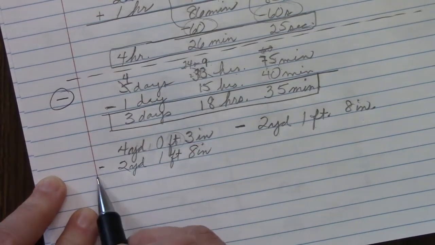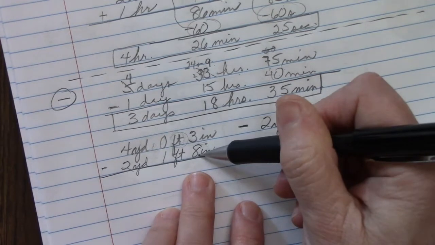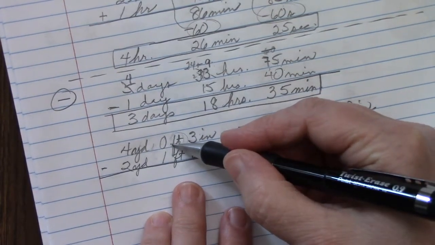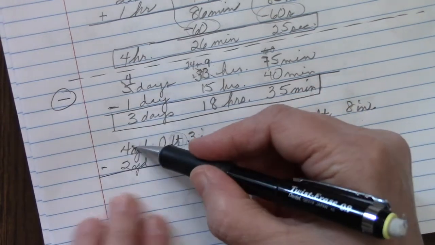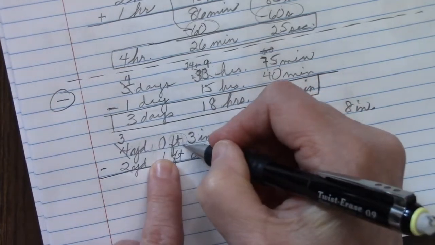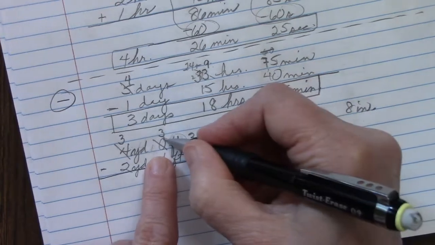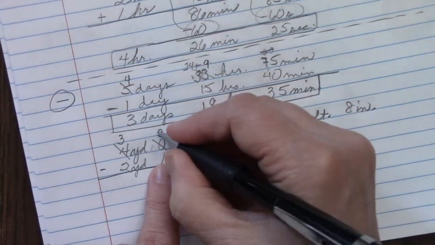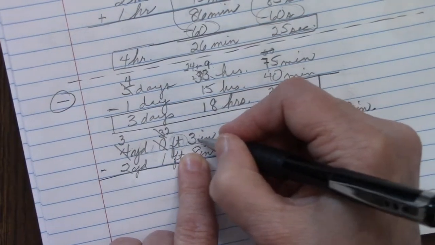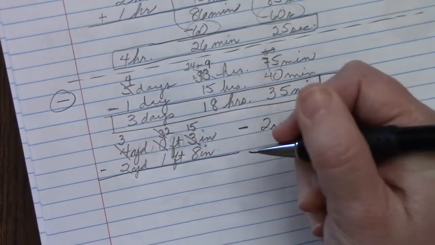All right, now just like the problem up above, we start on the far right. I cannot subtract 8 from 3, but look, I don't have any feet to borrow from. So I'm going to have to skip on over to yards. And if I borrow 1 yard, then I've borrowed how many feet? That's right, I've borrowed 3 feet. Now I can borrow from the 3 feet over here. I'm going to borrow 1 foot, making that 2, and 1 foot is 12 inches. 12 plus 3 makes 15 inches.